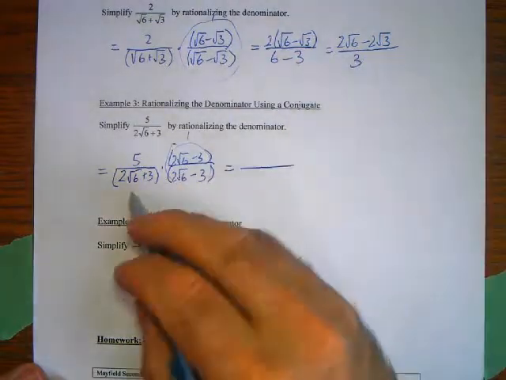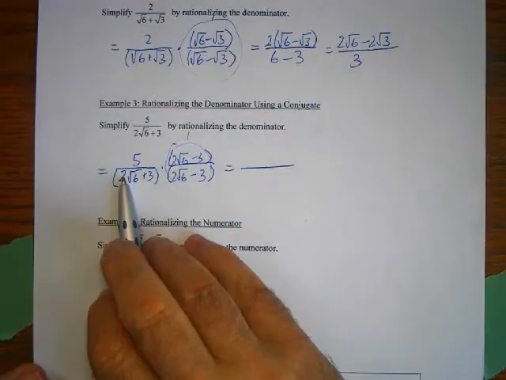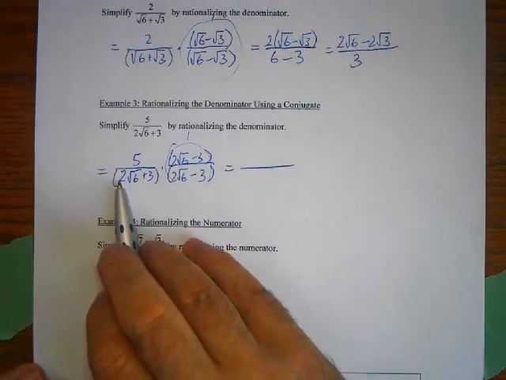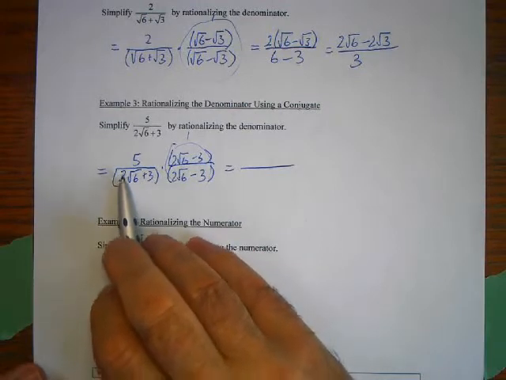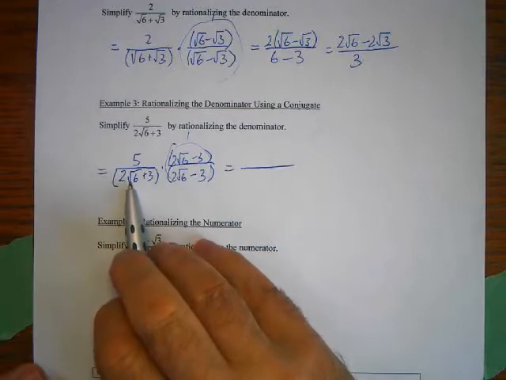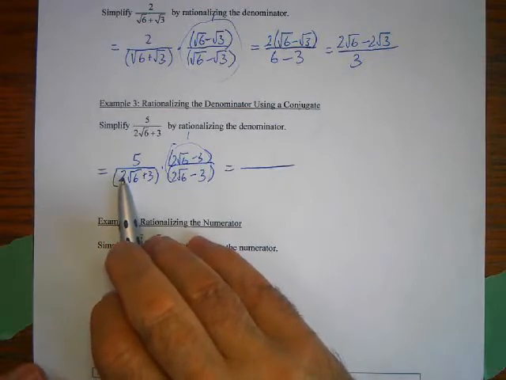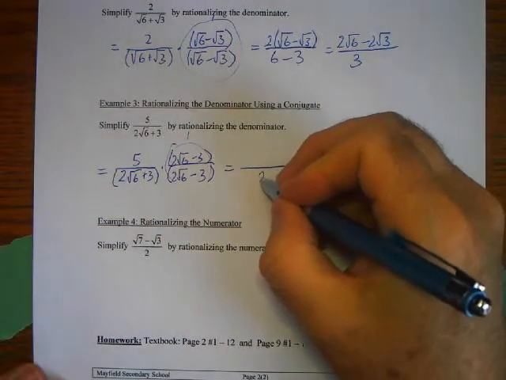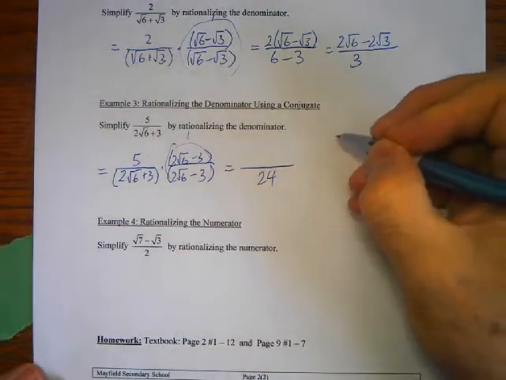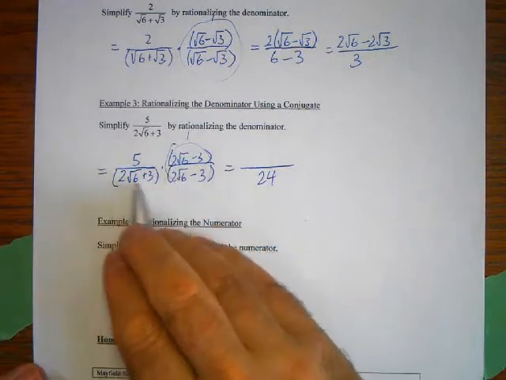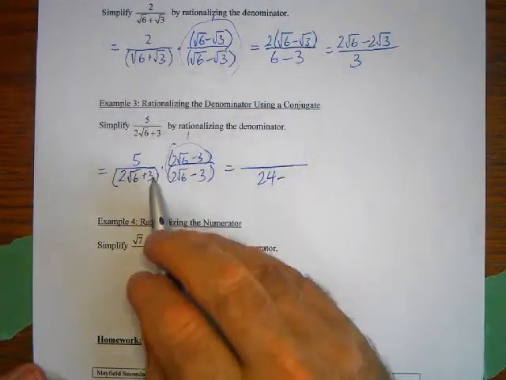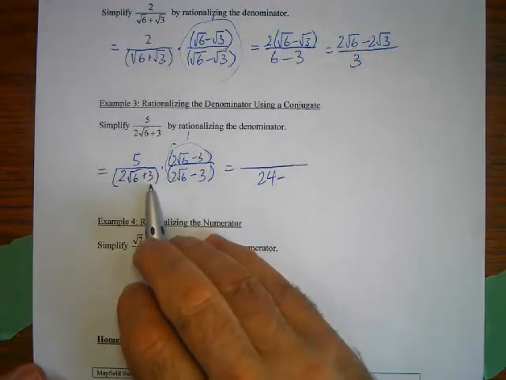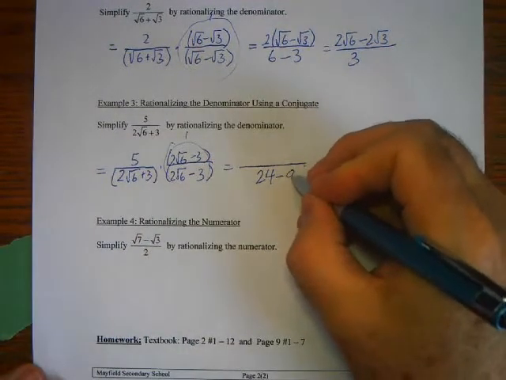So think of 2 root 6 as 2 times root 6 times 2 times root 6. That's what it is. So you have a 2 times 2, which is a 4, times a root 6 times root 6, which is 6. So it's 4 times 6. So you have a 24 on the bottom. That's from your first term squared. And then the second part of that is subtract the second term squared. So minus 3 squared, which is 9.